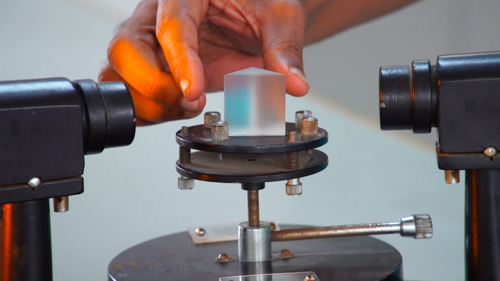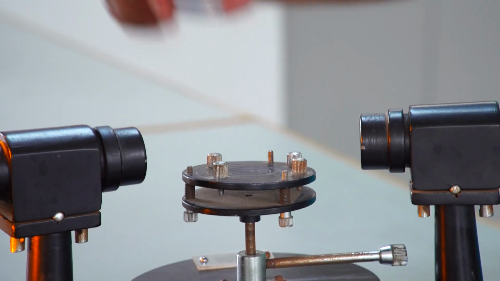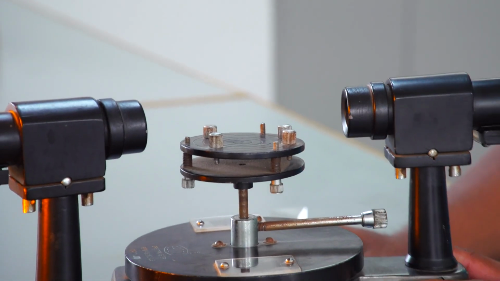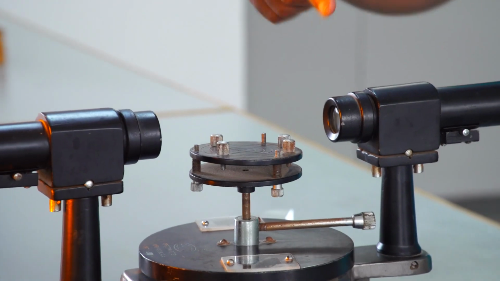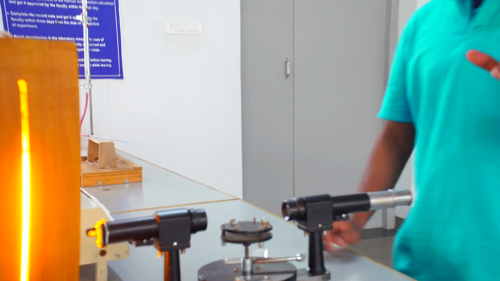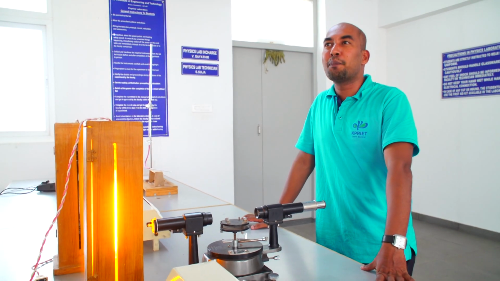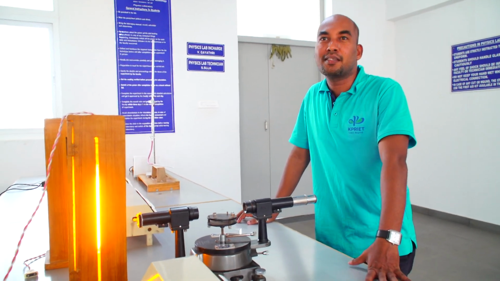After the angle of minimum deviation position, you remove the prism and take the telescope to the slit. Now you take the reading on vernier A and vernier B, and this difference will give you the angle of minimum deviation D. From these two angles, the refractive index mu can be found by mu = sin((A + D)/2) divided by sin(A/2).